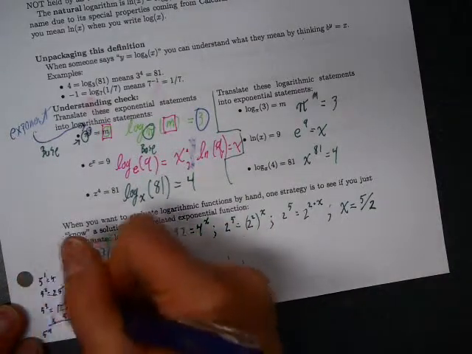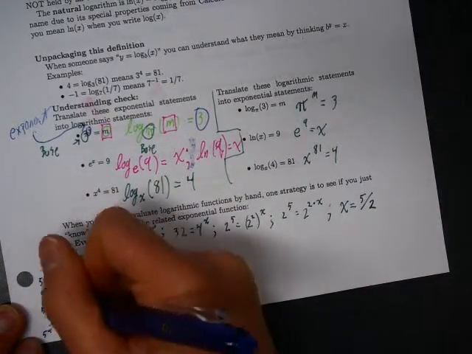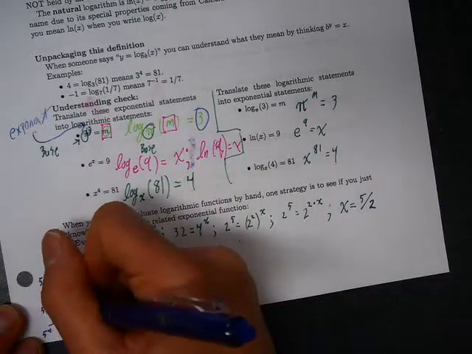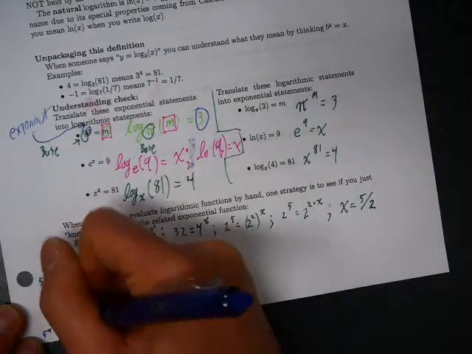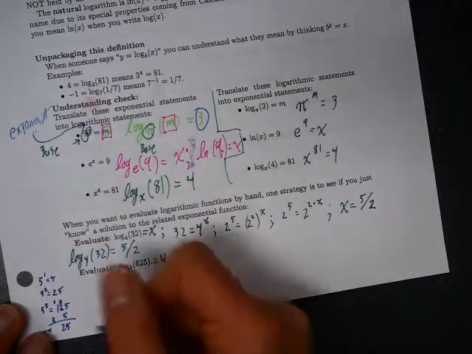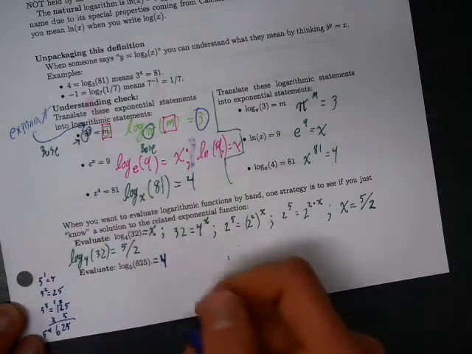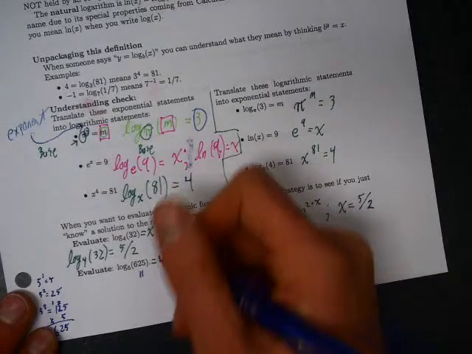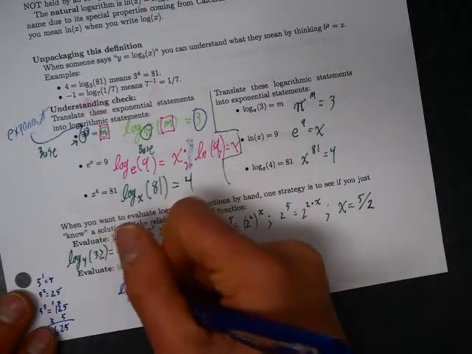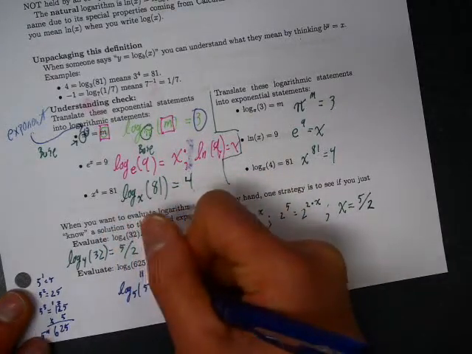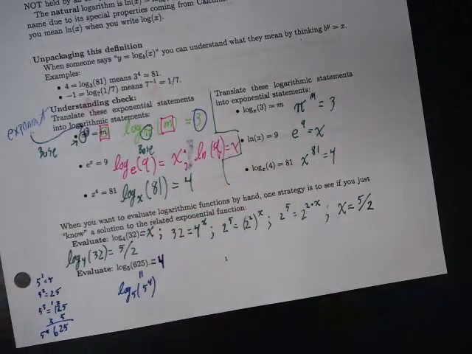To get 5 to the power 4, 5 times 5 is 25, carry the 2, and so on. 625. Cool, so log base 5 of 625 is really the same as the log base 5 of 5 to the power 4.